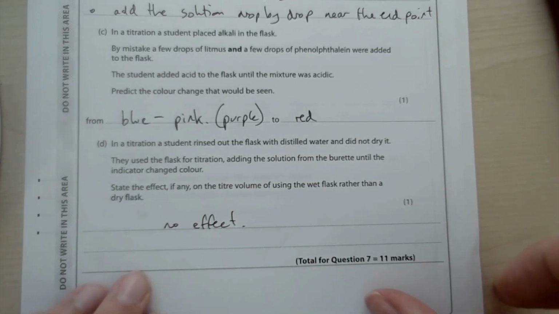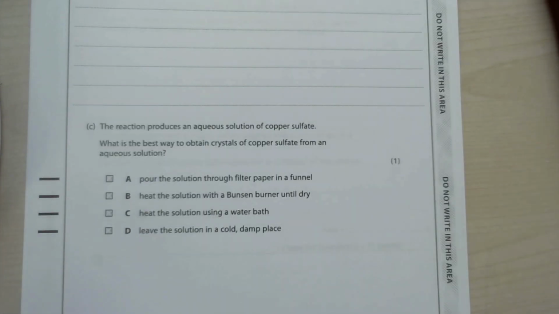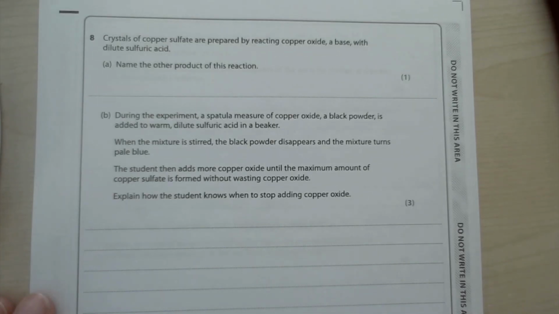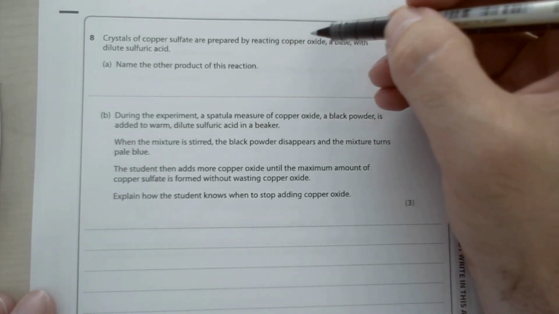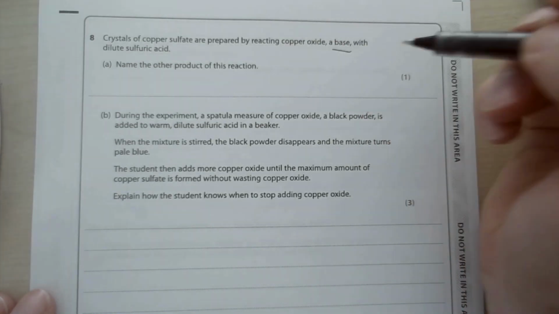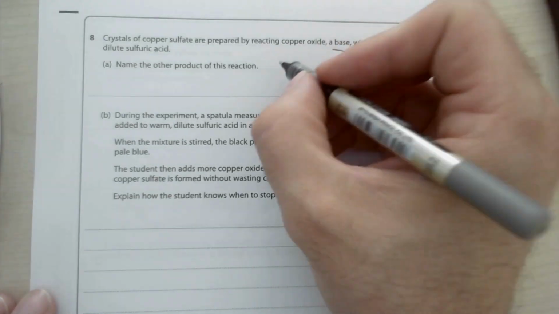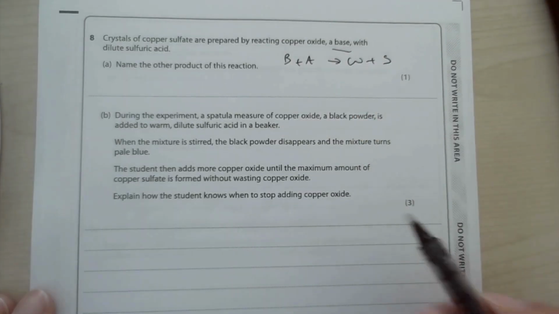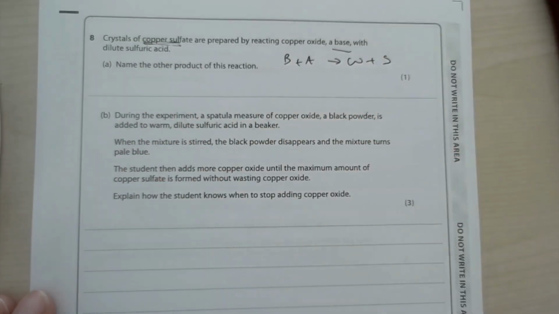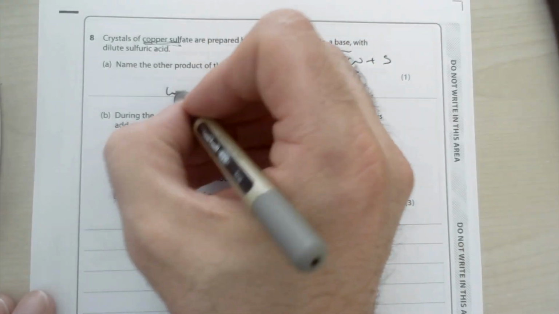So there you are. Question 7. Question 8. Copper sulfate is made by reacting copper oxide, which is a base, with dilute sulfuric acid. Remember, base plus acid makes water and salt. Copper sulfate is the salt. What's the other product? It's the water.